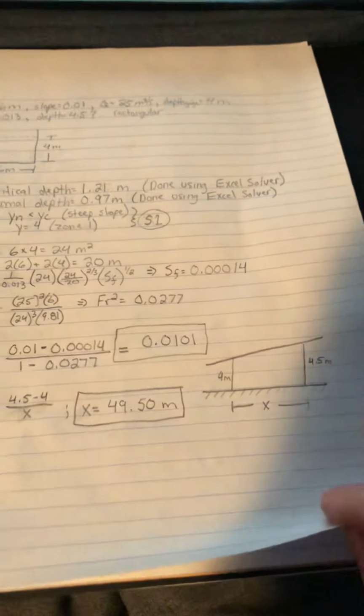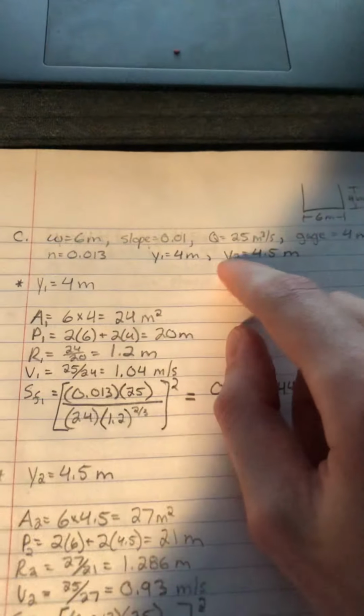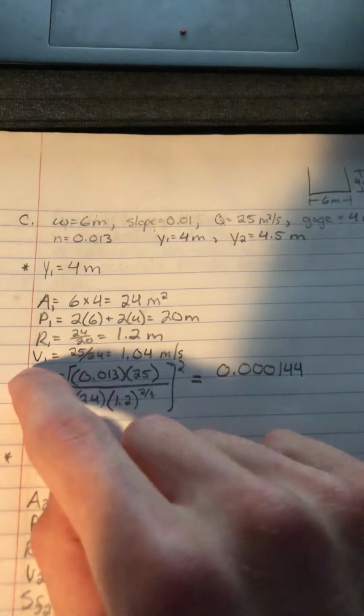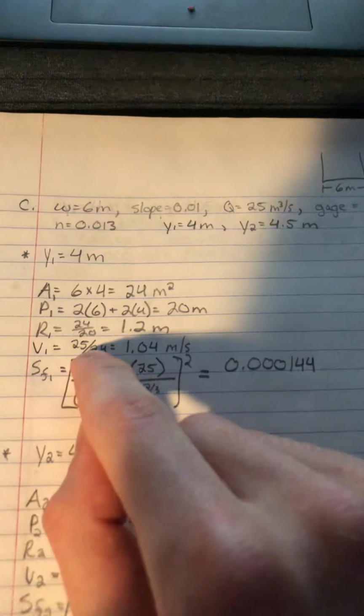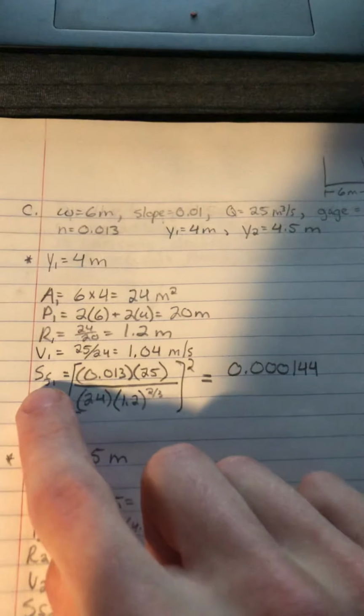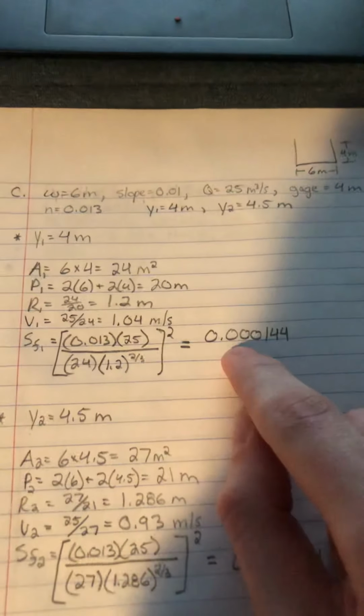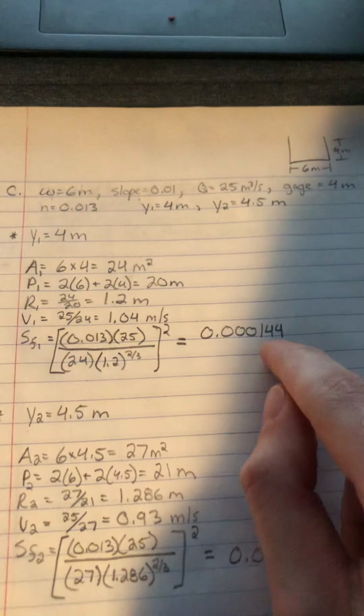So then for part C, we're using the direct step method. So area, perimeter, R, we've got to find V, which is just Q over A, and then we find the SF. So we find the SF value by using this equation. I got 0.000144, and that's at y equals 4 meters.